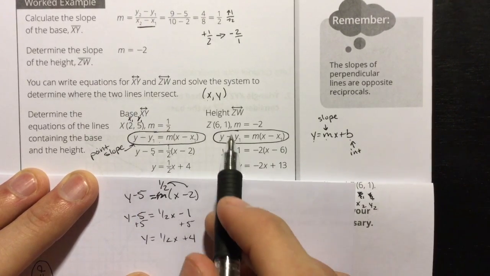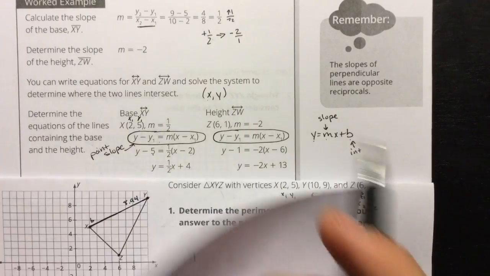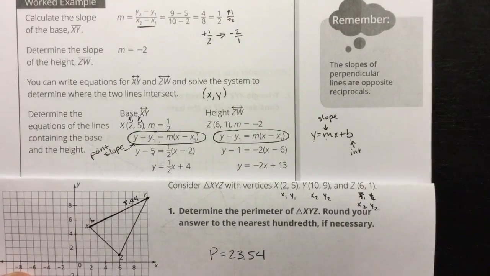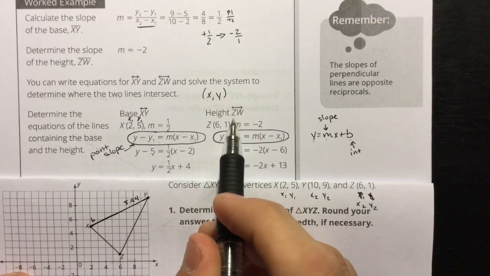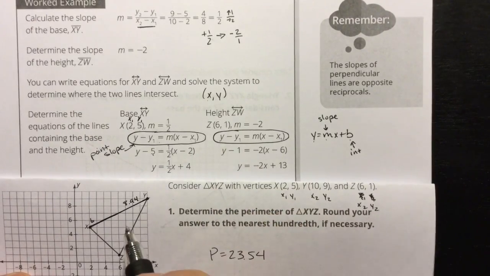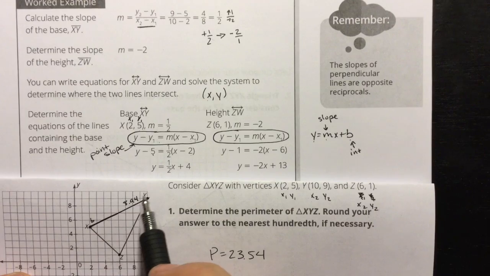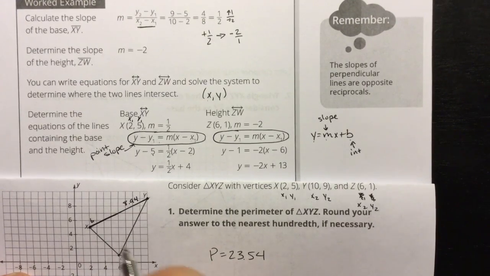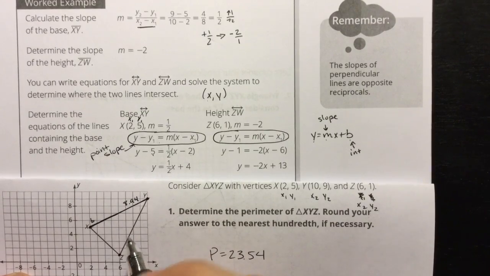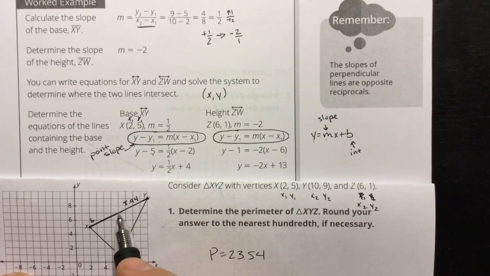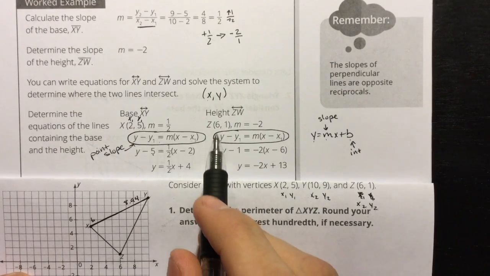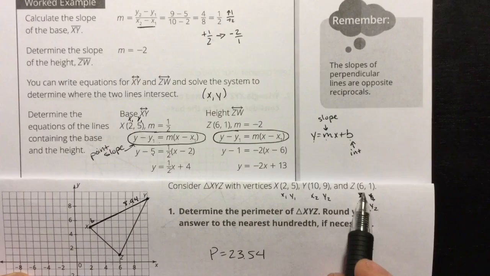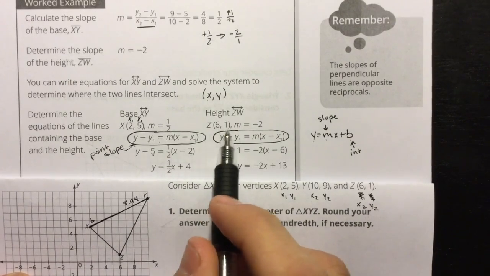Now we're going to do that again with our height. Again, remember, we need a point on our line ZW, and then we need a slope. Like I said with the last one, for XY, the easiest points to pick are normally your endpoints. The same is going to be true for line ZW. Unfortunately, we don't know where W is going to end up, so we should probably just use Z as our point. That's exactly what they did. Z is at 6, 1, it says. So we have Z equals 6, 1.